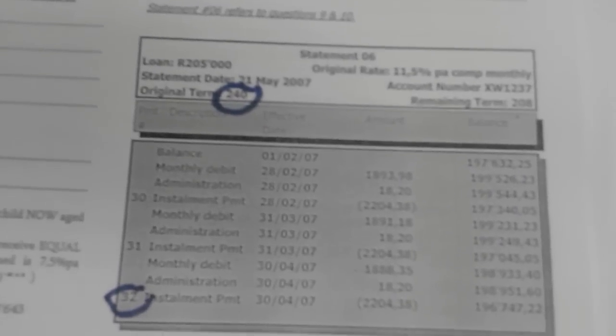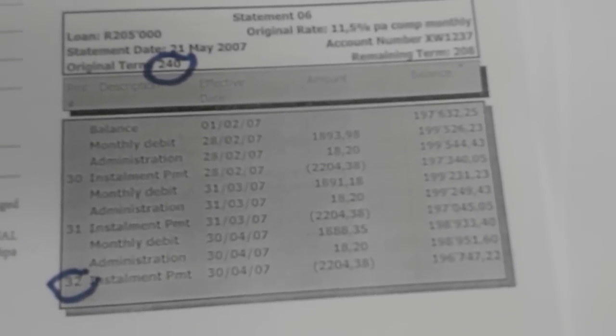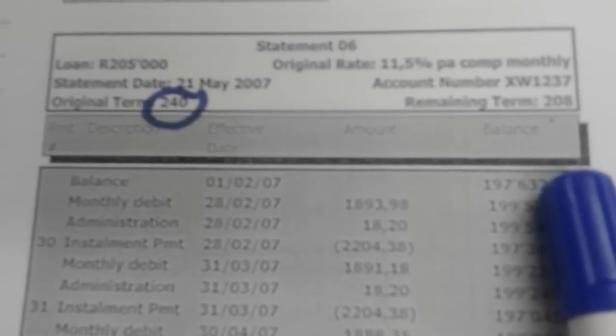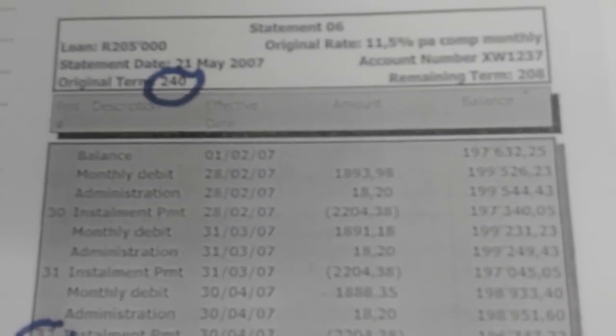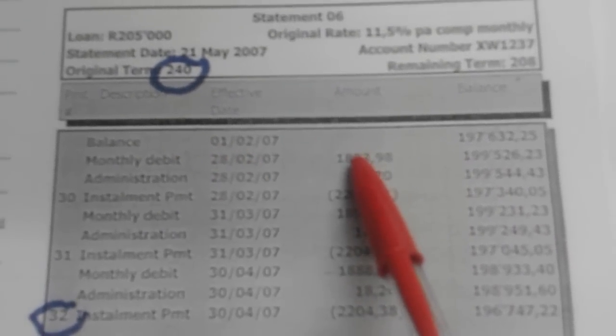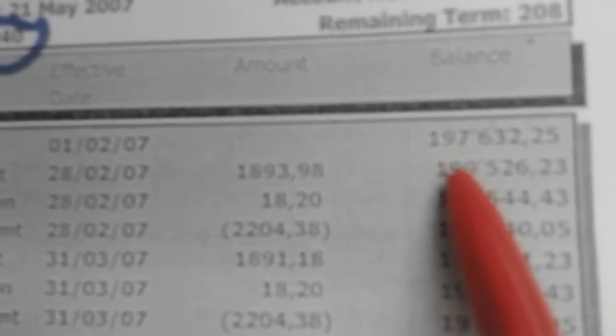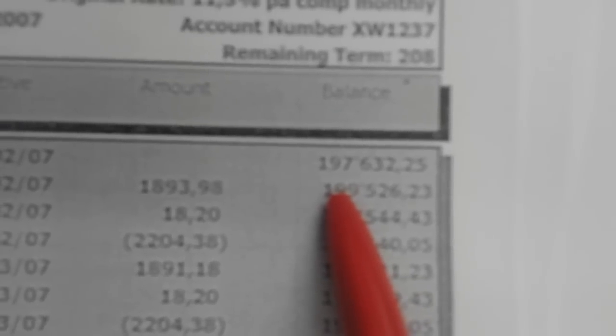Now let's look at our bank statement. This one, of course, you won't see like the one that I did. Why? Because it's not statement number 1. It's now statement number 6. So there you see it starts on 1 February with that balance. The next thing is monthly debit at the end of Feb, and that is the amount of the debit. And as you can see, the balance is now getting bigger.